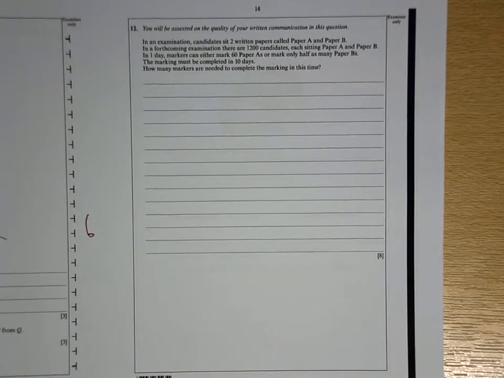In the forthcoming exam, there are 1,200 candidates, each sitting paper A and paper B. In one day, markers can either mark 60 paper A's or mark only half as many paper B's. The marking must be completed in 10 days. How many markers are needed to complete the marking in this time?